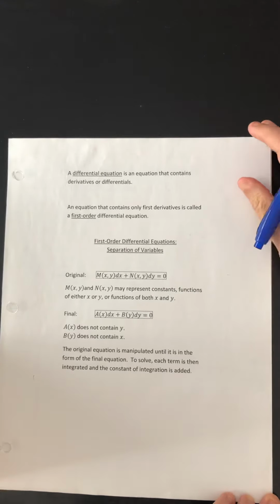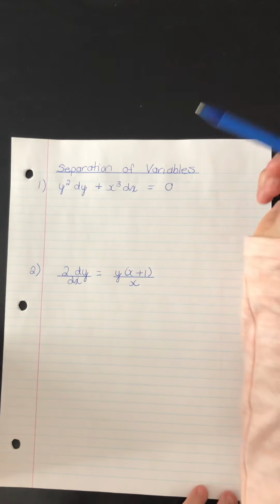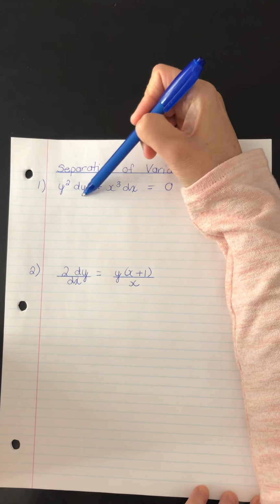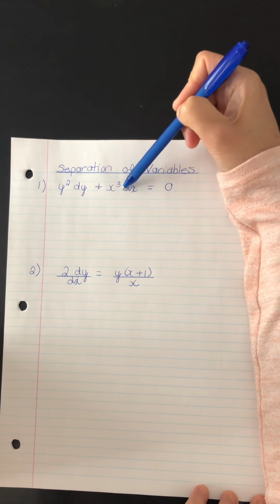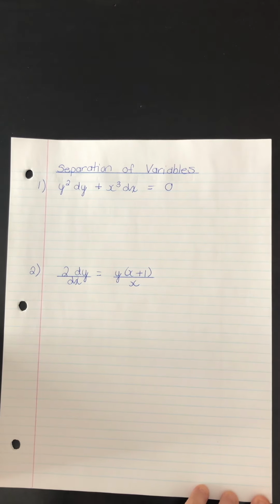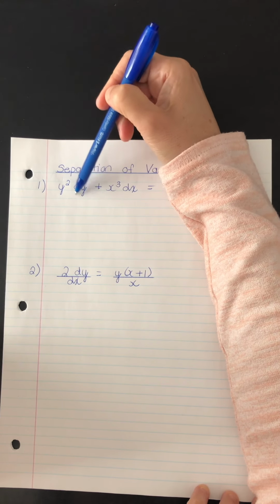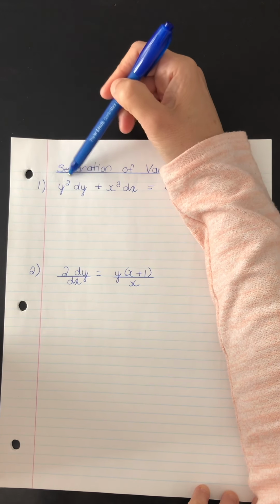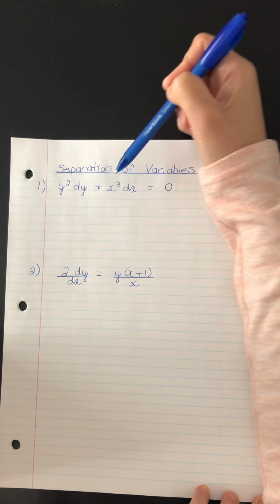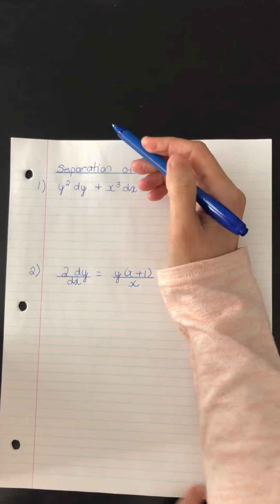Okay, let's get started with some examples. So here is the first example. Here we have the differential dy and the differential dx, and we're actually set up perfectly to integrate because stuck to dy right now, we do not have an x. And stuck to dx right now, we do not have a y. So we're all set up to integrate.